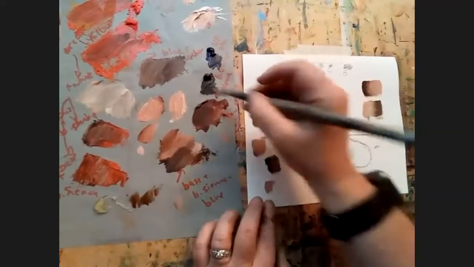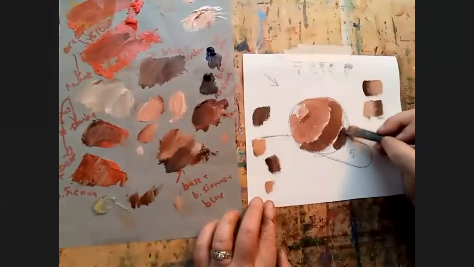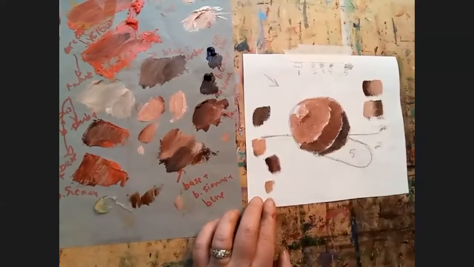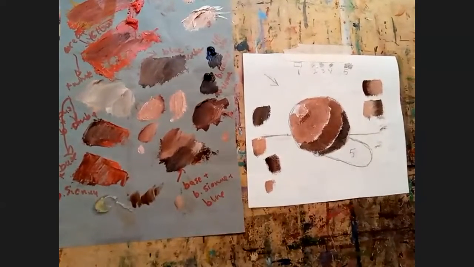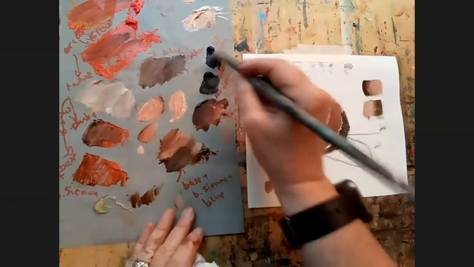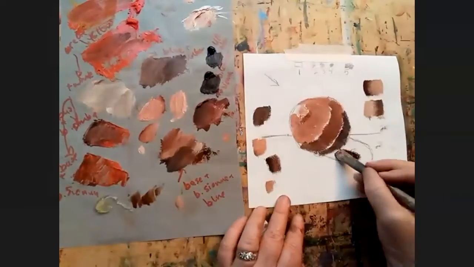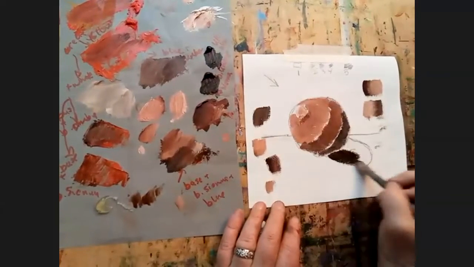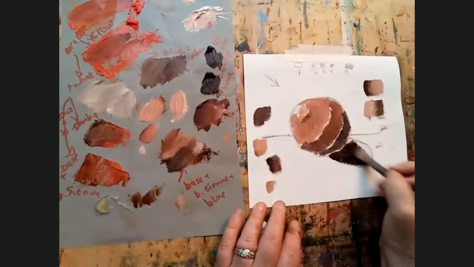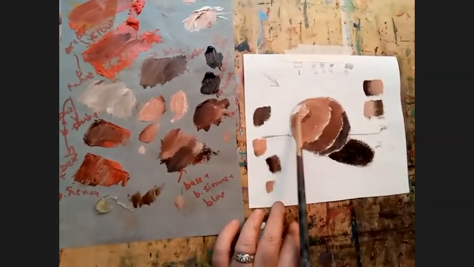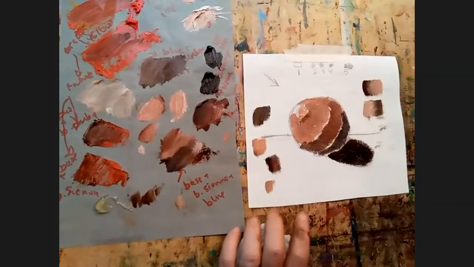So I'm showing you that now, except where the darkest shadow is. You see how I've done this kind of like a sherbet ball, and then this is super dark. You can make a 5 with just blue and burnt umber. You notice these are gradually getting darker, right? Right now I've got hard edges.